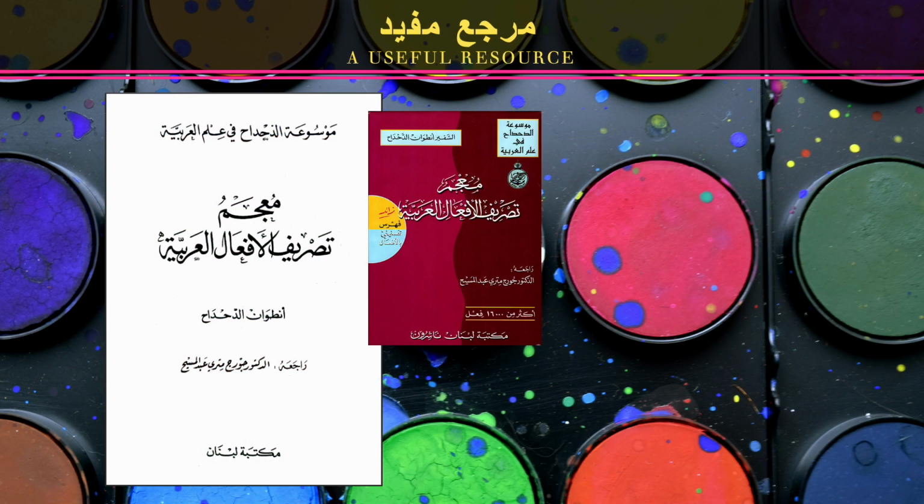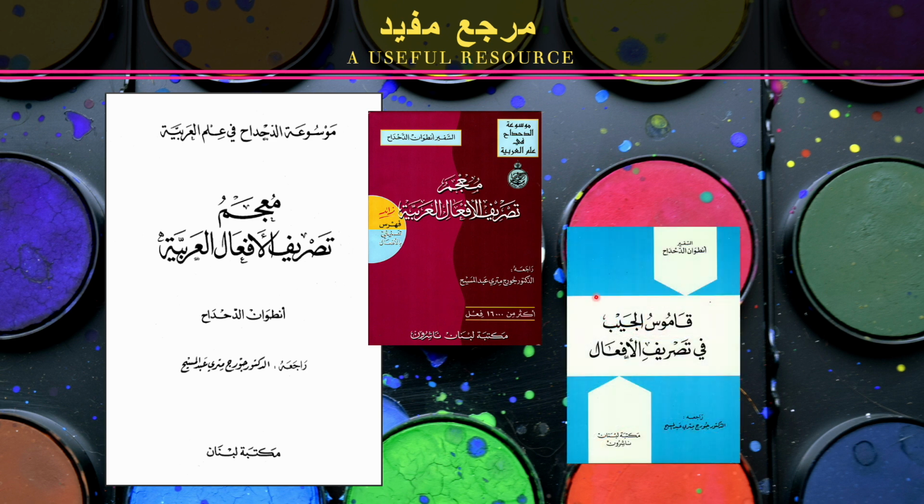And here I would like to mention there is a very useful resource to understand the conjugation of verbs and their original roots in Arabic, and it is called معجم تصريف الأفعال العربية by أنطوان الدحداح. And this book even has a carry-on version, a very small version. It's called قاموس الجيد في تصريف الأفعال, by the same author, أنطوان الدحداح. It is very handy even for me as an Arab. When I was learning Arabic at a young age, I used it a lot, especially the small one you can put in your pocket or travel with in your bag.